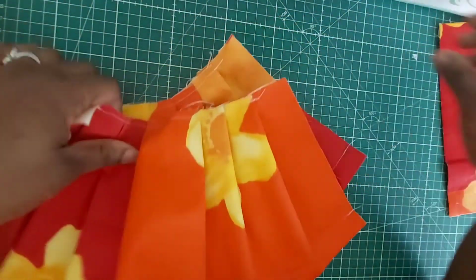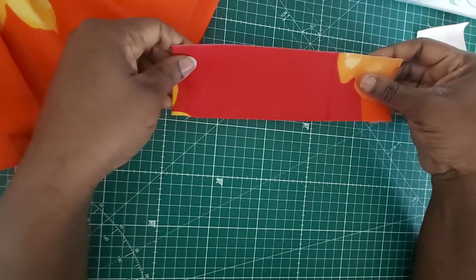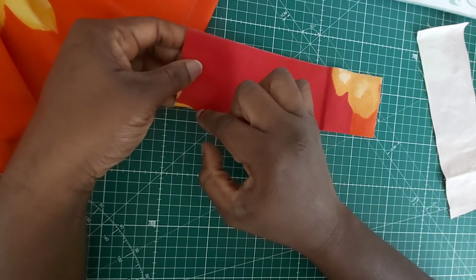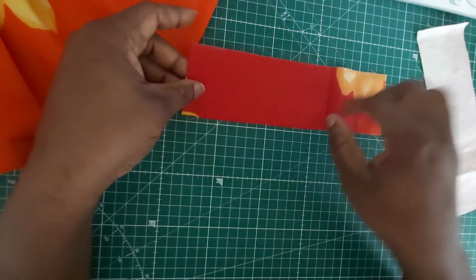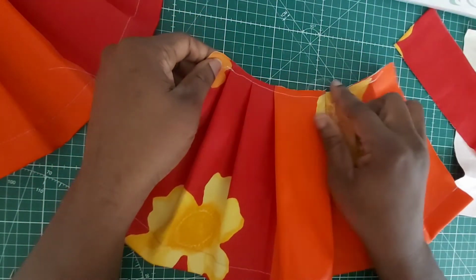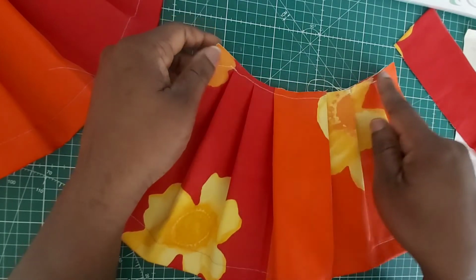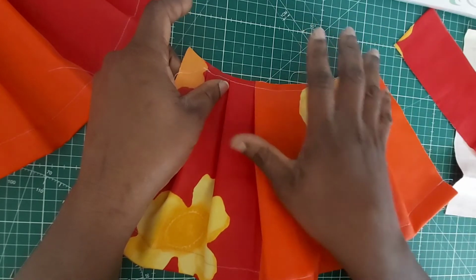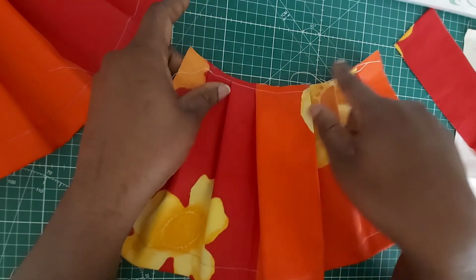Okay, then I went ahead to cut a waistband for the skirt. Now I cut the waistband at 2.5 inches wide and then 8 inches long. I'm going to show you how I got my 8 inches. Now after I finished pleating, when I measured what I had for half of the waist circumference, that is for the front of the skirt, I had 8 inches.